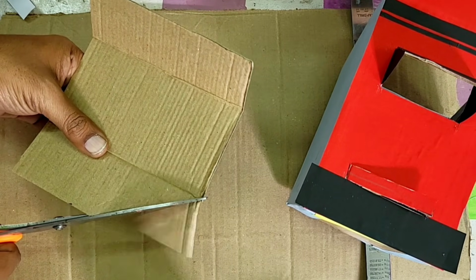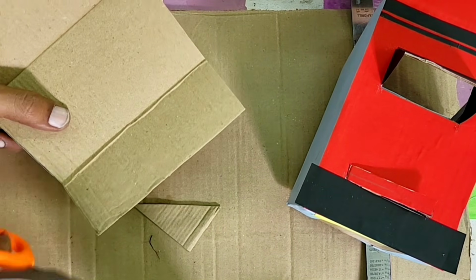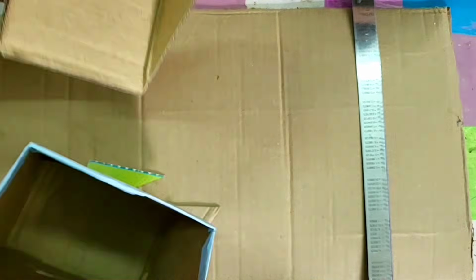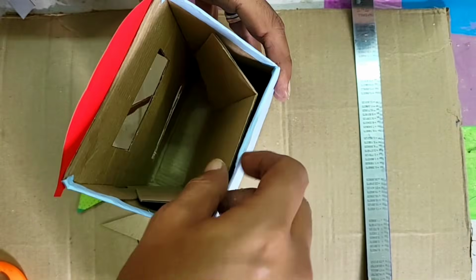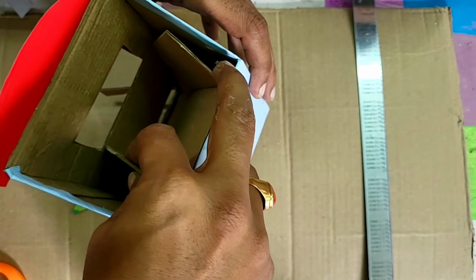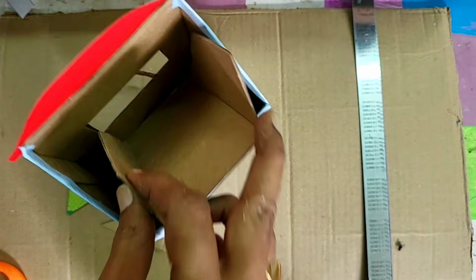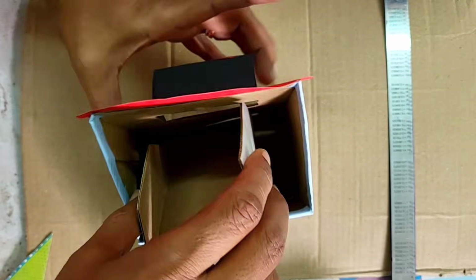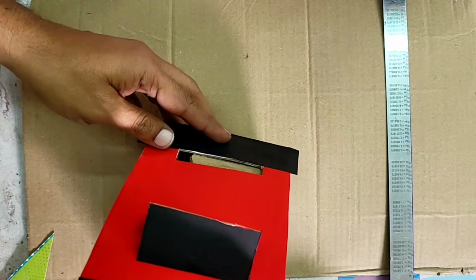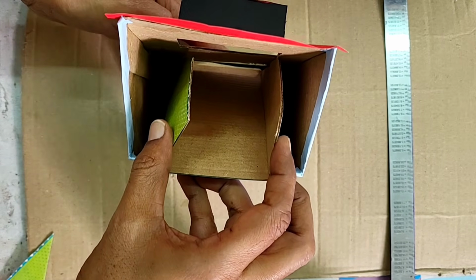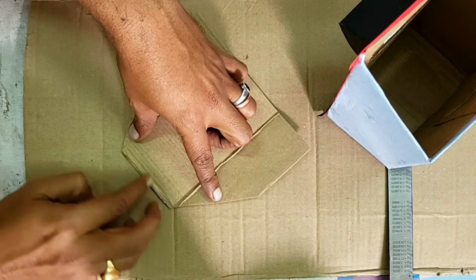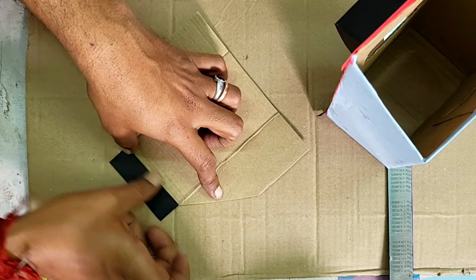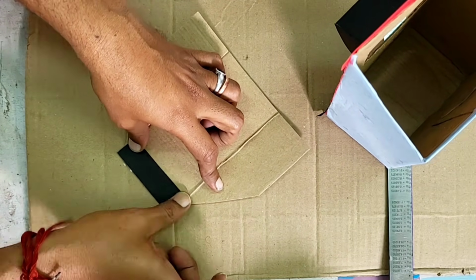Now I attached another cardboard diagonally to the bottom hole so that this cardboard works like a ramp. Then I placed the post box on another cardboard.